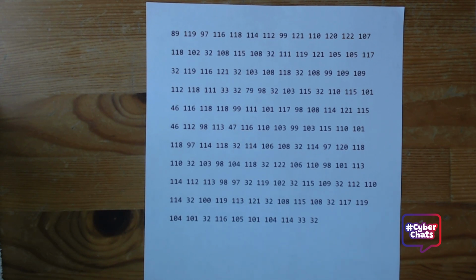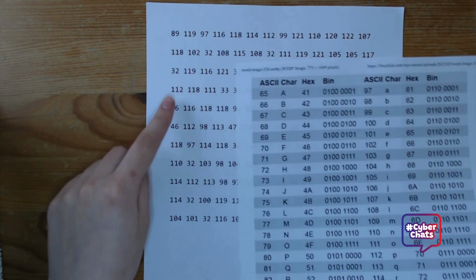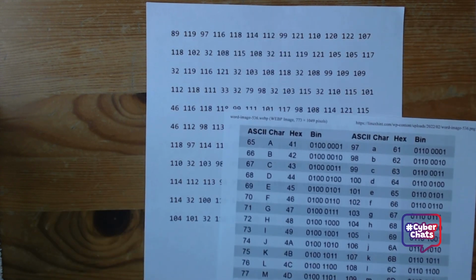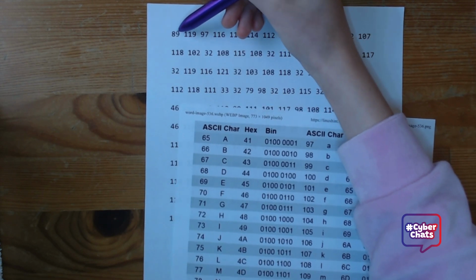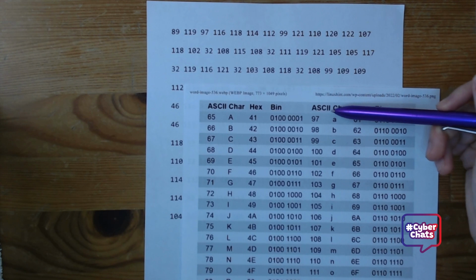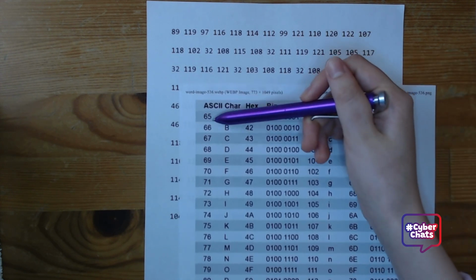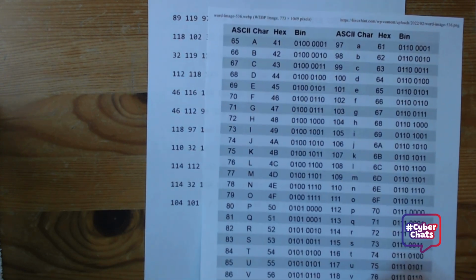ASCII is the character encoding standard for electronic communication. But to put it simply, you just need to print out the decoder and figure out what these numbers represent letter-wise. So, for example, let's start with 89. Now we just need to look at ASCII and find the number 89, and you can see it's Y over here.